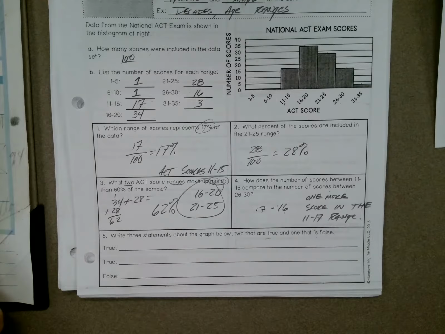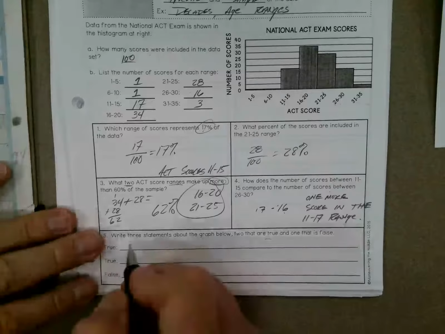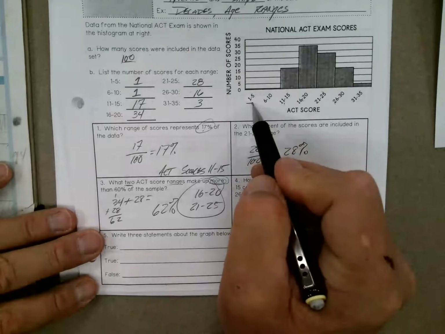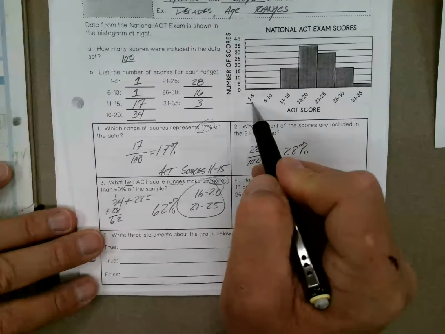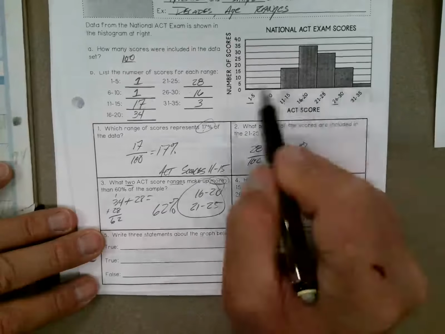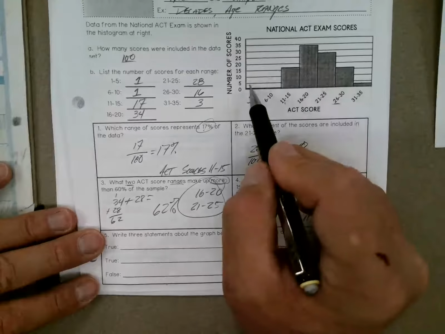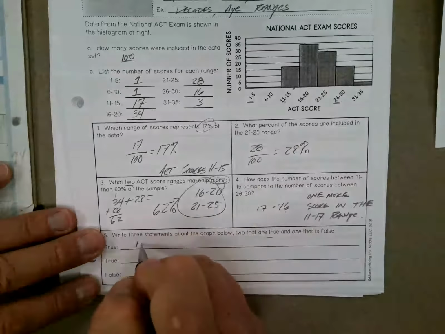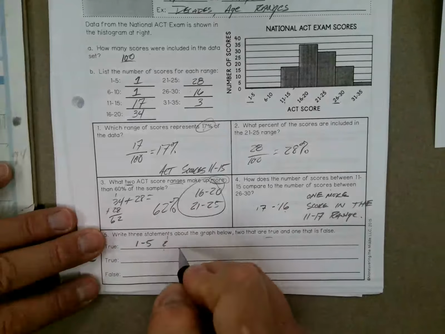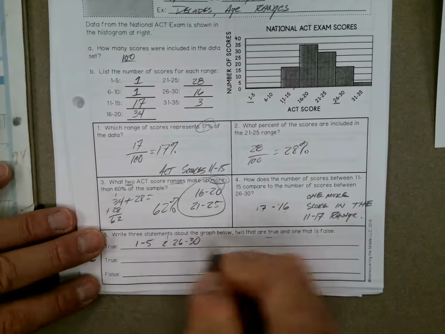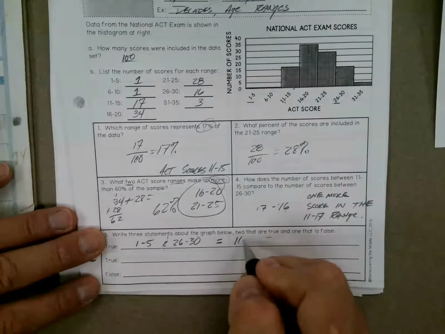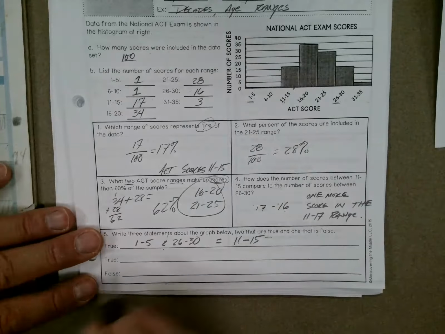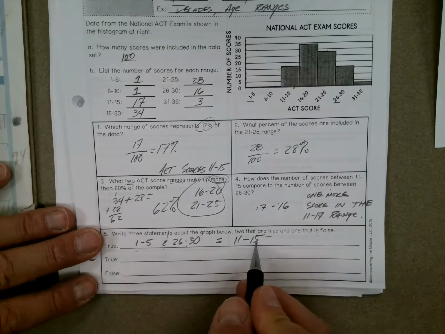When I look at the numbers 1 to 5, and I see 26 through 30, 1 to 5, when I take these two and add these two together, it's the same as this. So 1 through 5 and 26 through 30 equals 11 through 15, if that makes sense. So that is a true statement. These two added together equals that.